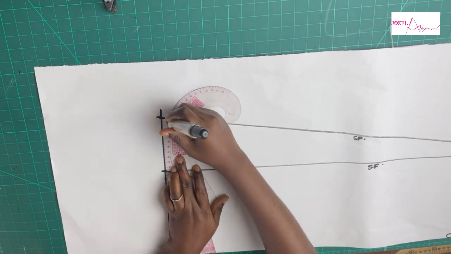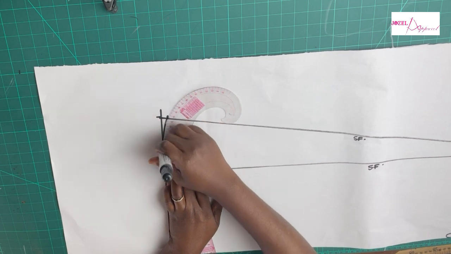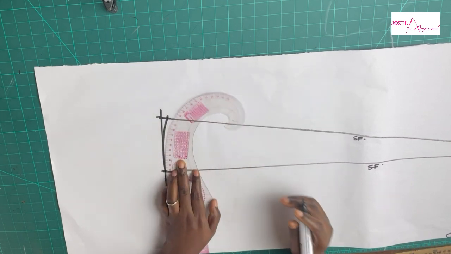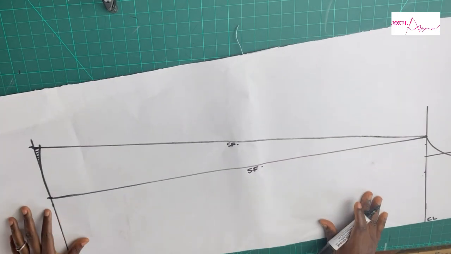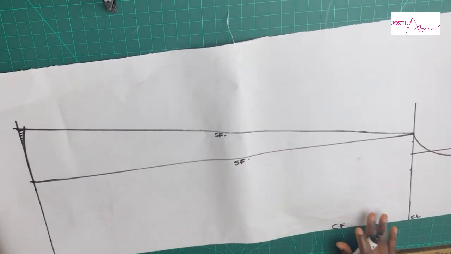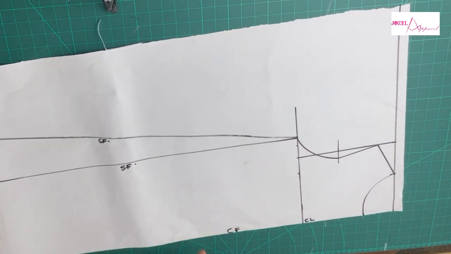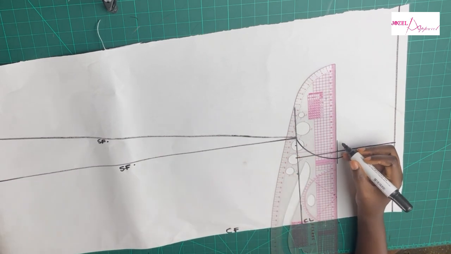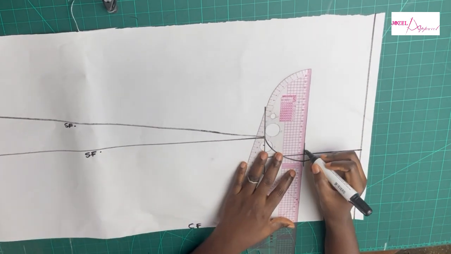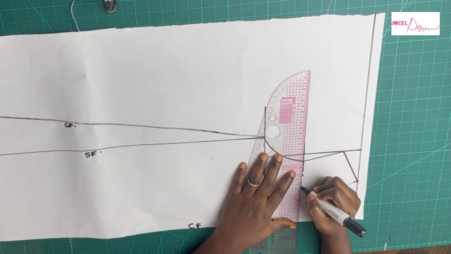Then I'm going to come in with my curve and then shape the side front this way. I'm going to shade out the area I'll be cutting out, so I will not be needing this portion any longer. And with the dress style I have in mind, I'm going to make further alterations to this block. But if you are sewing a basic A-line dress, then at this point your pattern is ready for cutting.